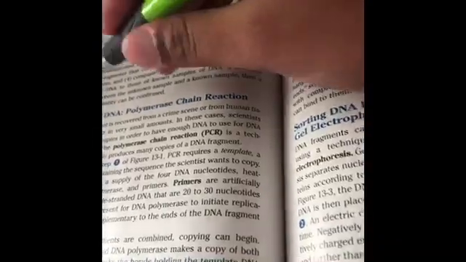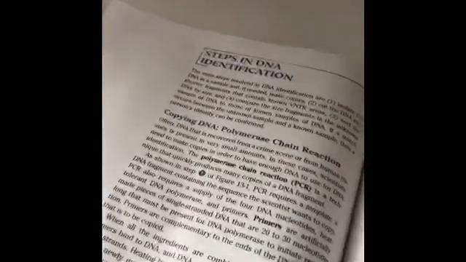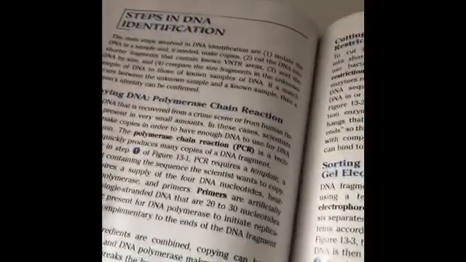If a match occurs between the unknown sample and a known sample, then a person's identity can be confirmed. So basically, if there was a robber and there's a suspect, they would be able to see whether the DNA from the crime scene matches that of the suspect. And if it does, then it's that same person.